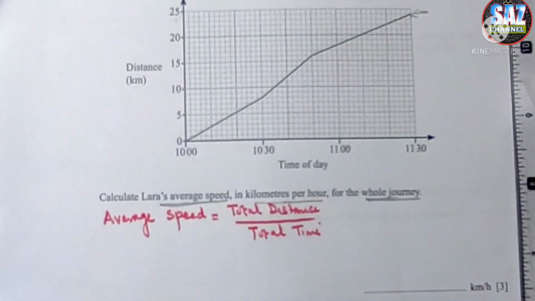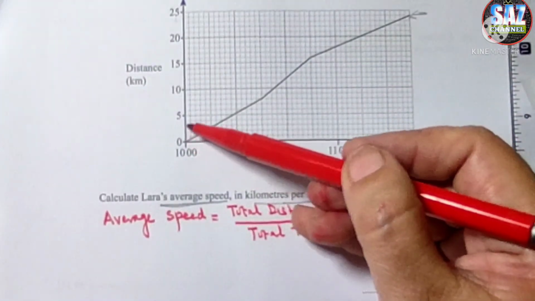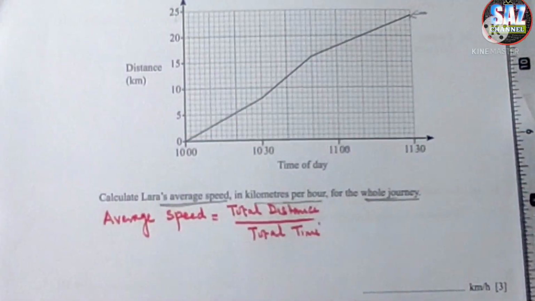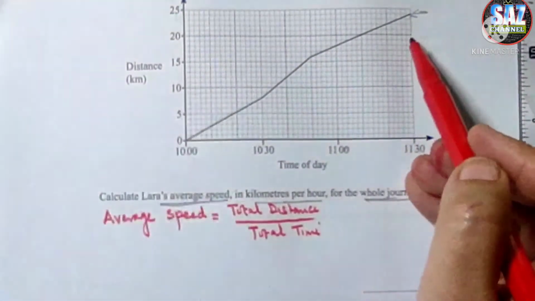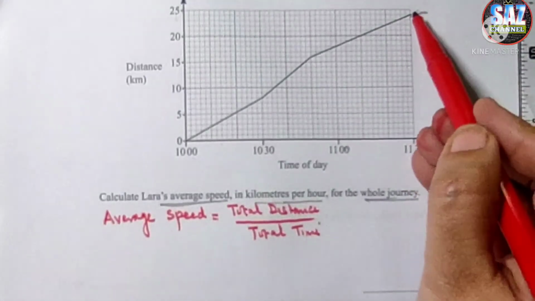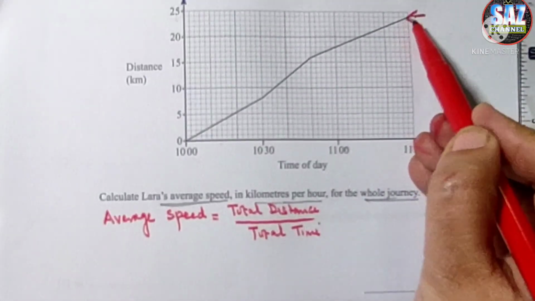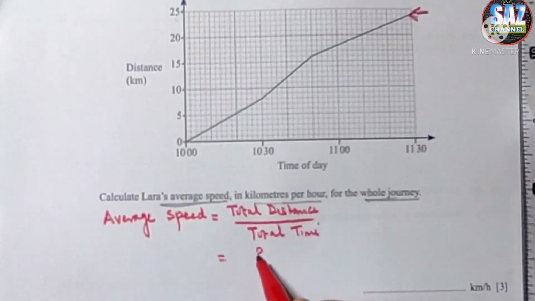Now look, what is the total distance? We can see that 1, 2, 3, 4, and 5. If 5 blocks are showing 5 kilometers, so it means over here we have the 20, and how many more blocks? 24. So this is the place for 24 kilometers. Total distance is 24 kilometers.